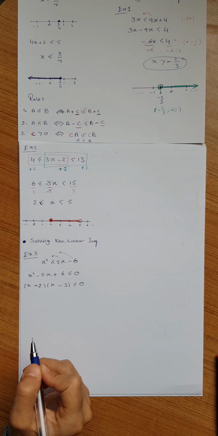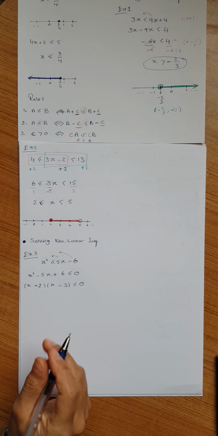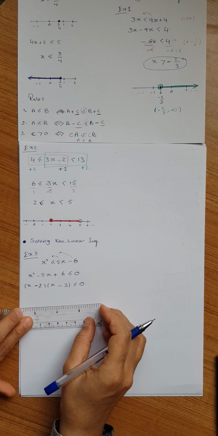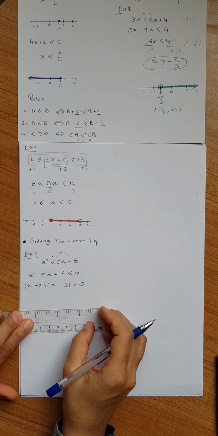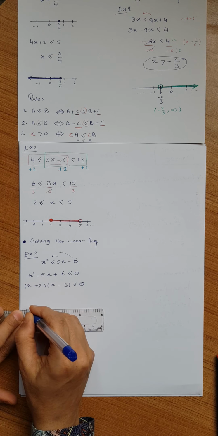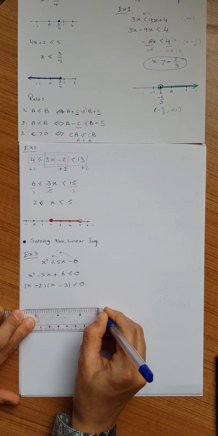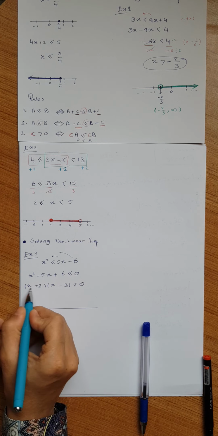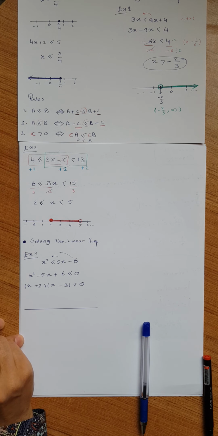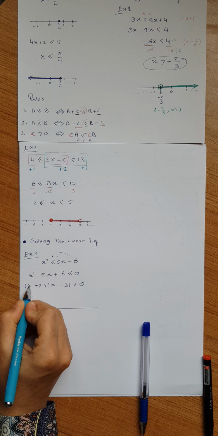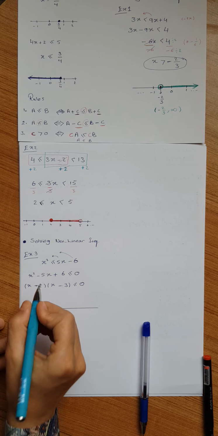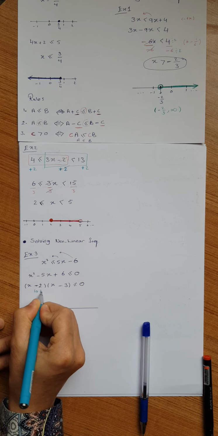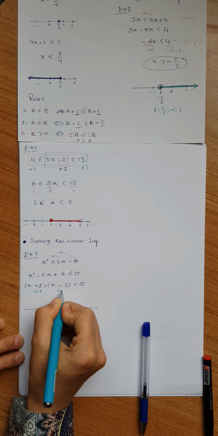Now, what's the next step to be done? To find the solution for such inequalities, it's better to draw the real number line and write the factors on that real number line, checking their signs. Okay, here is the real number line. What number makes this part equal to 0? If I put 2 here, it will make this part equal to 0. So the factor of this one is 2, and the factor for that one is 3.